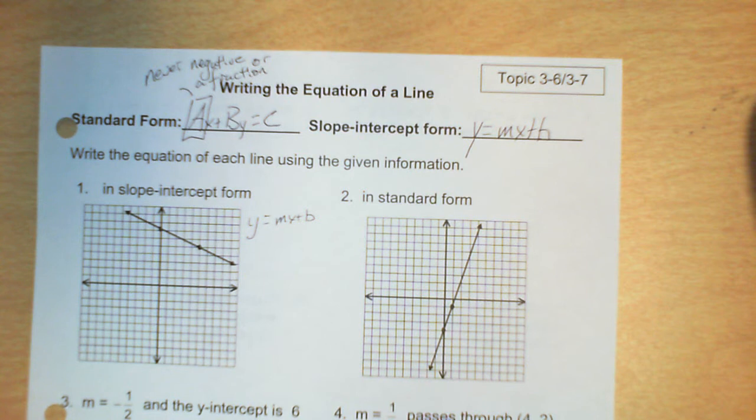So, whenever I have the standard form, the first number that I have that's in front of the x, or the x itself, it can never be negative and it can never be a fraction. If it is, I've got to change it. I've either got to multiply everything by -1 or multiply everything by the denominator of the fraction. We'll see an example of that a little bit later.